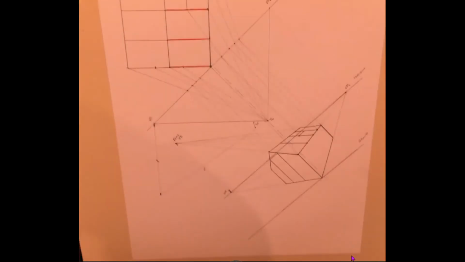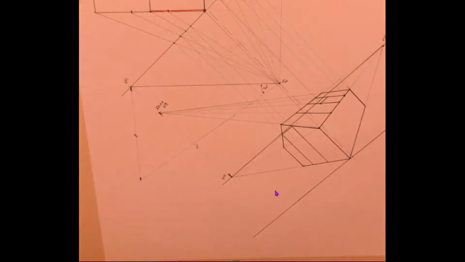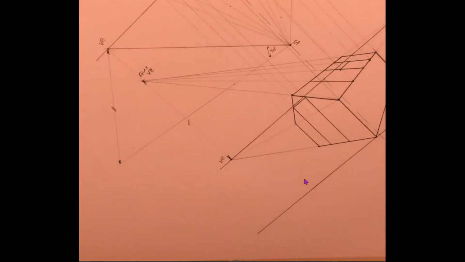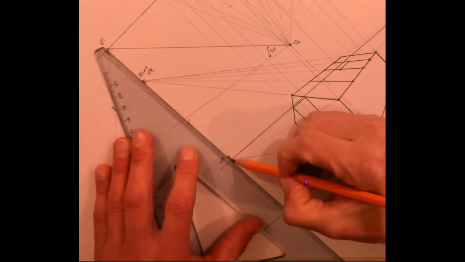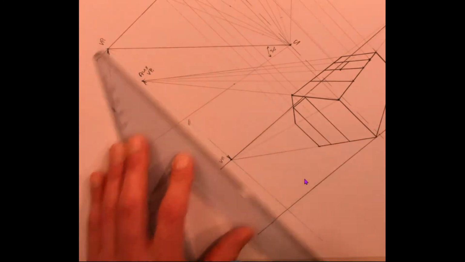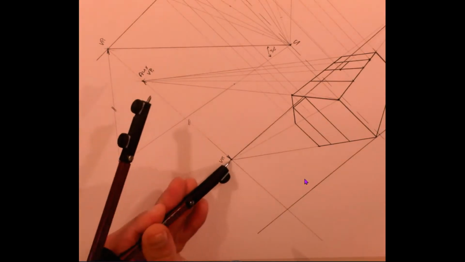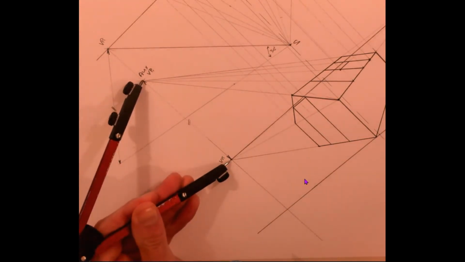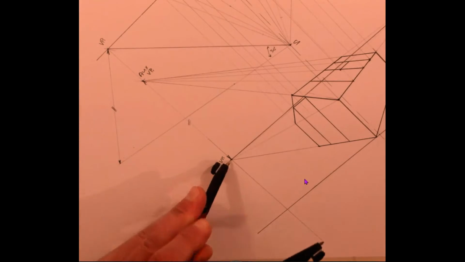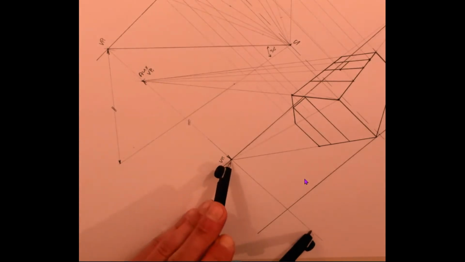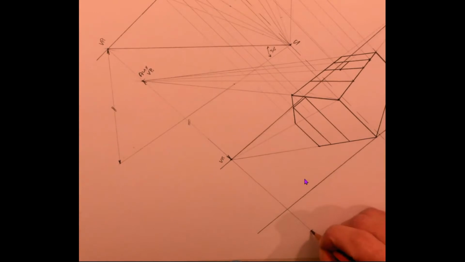So what I can do, and I'll just zoom in a little bit now, sorry. I'll continue my line here, and instead of taking that measurement and measuring it above the line, I measure it below the line. So originally we measured above VP1 because the lines were rising. Now I can come along and measure below the line because the line is falling. So we have auxiliary VP2.